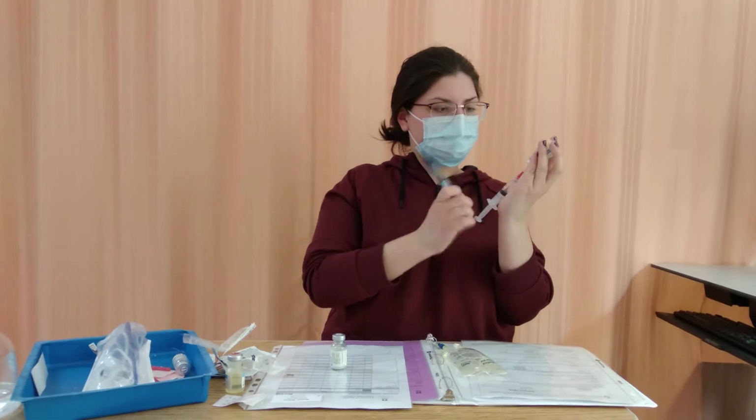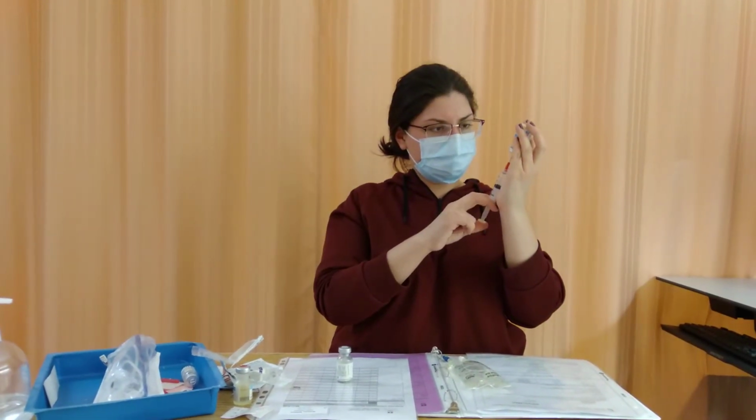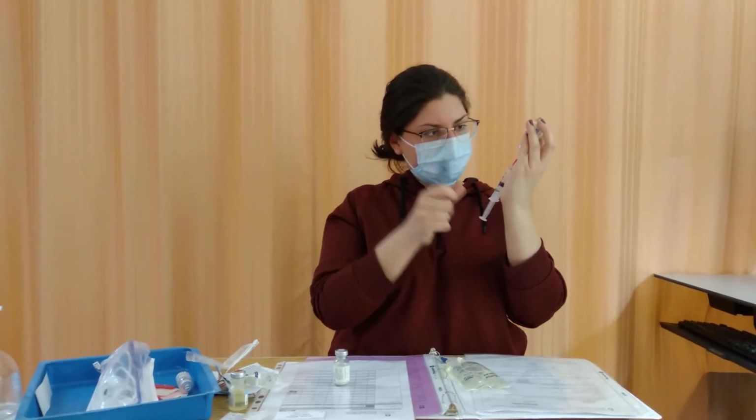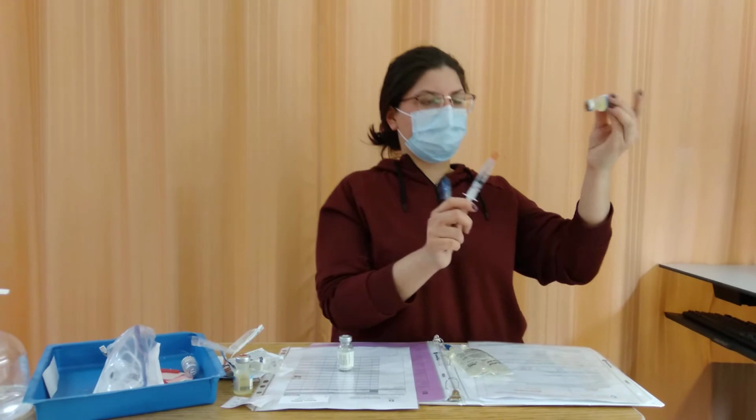Clean it for 30 seconds. So I'm going to write 15. Then I'm putting it at the end of the table, making sure I don't contaminate it. Okay, so 3.4.